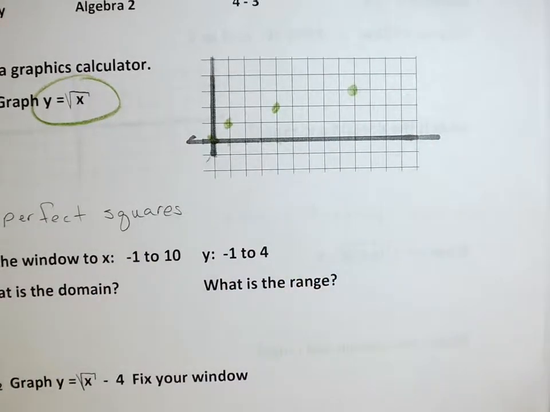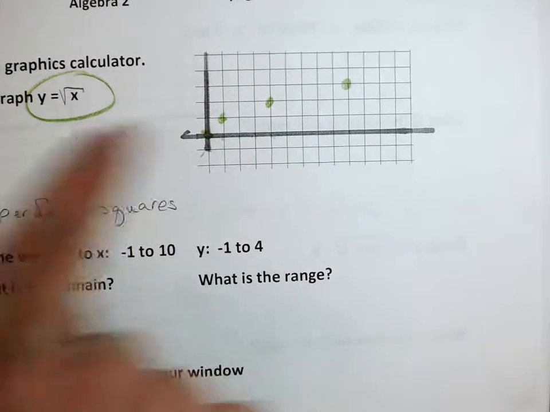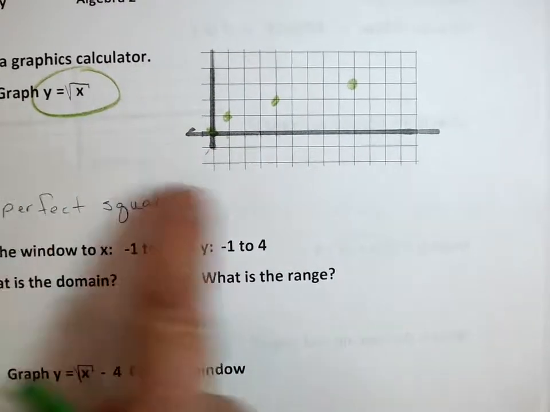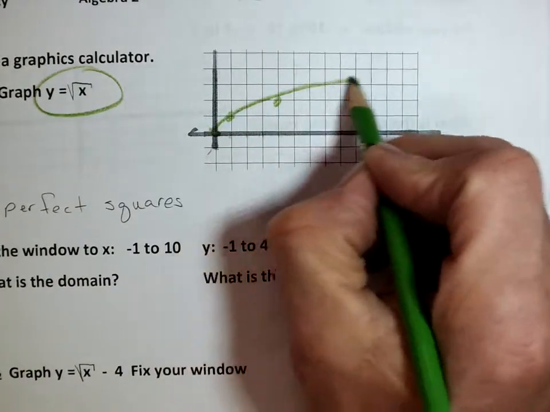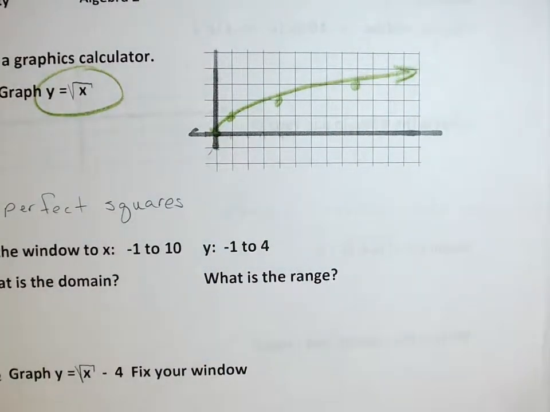Now, there are no negative square roots. You guys agree with that? So there's no negative x values, and there's no negative y values. So this is my graph. It just goes like that. It's really, in a sense, half a parabola, which makes sense, but it's a sideways half parabola, okay?